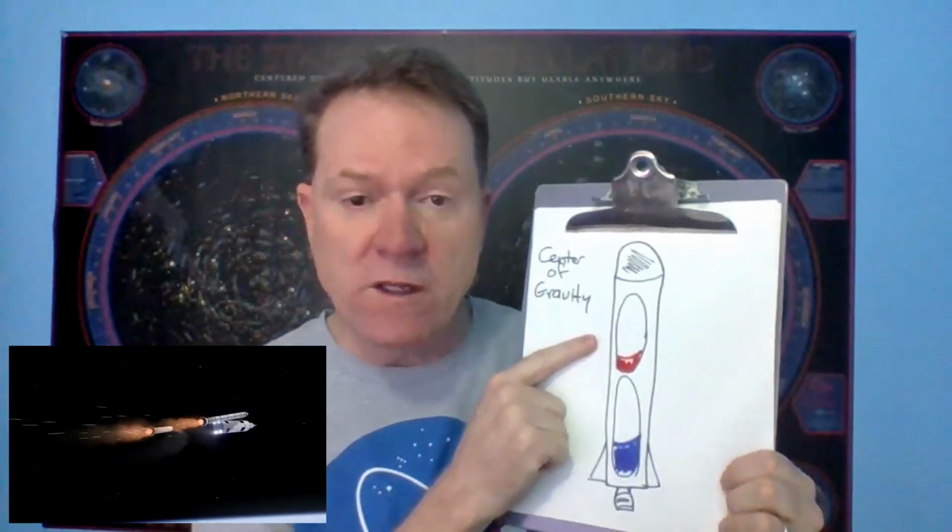Are they going to put the oxidant on the top or the bottom? Are they going to put the fuel on the top or the bottom? Are they going to put the payload up here, or maybe down here? Maybe we want some other fins up here. All sorts of things that we can choose to do.